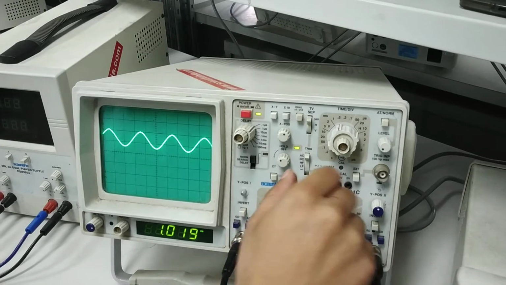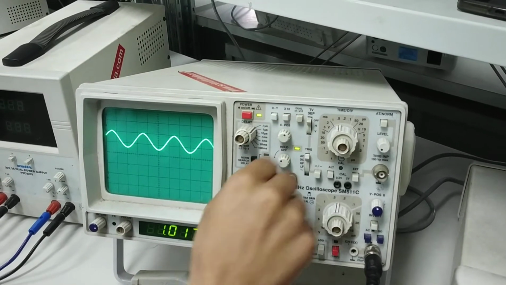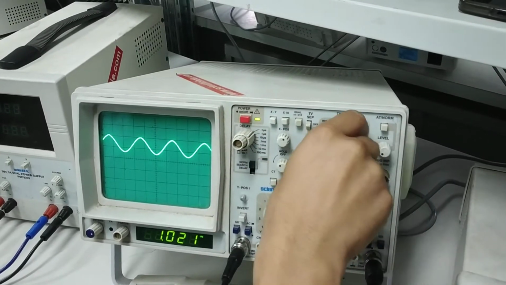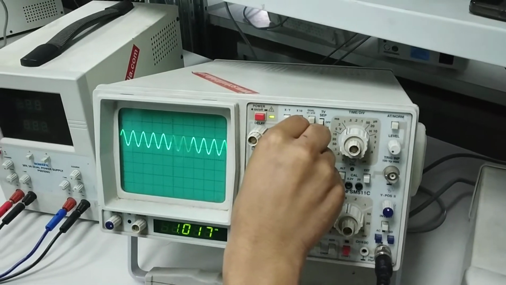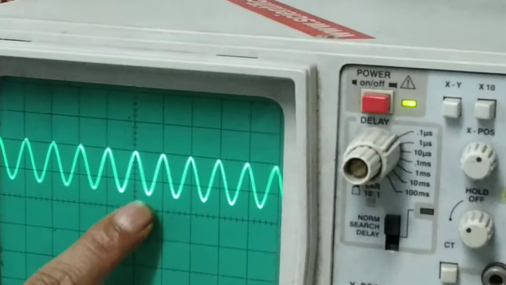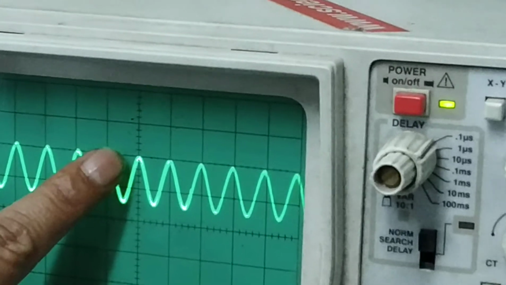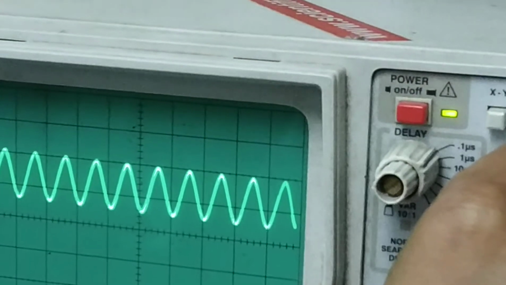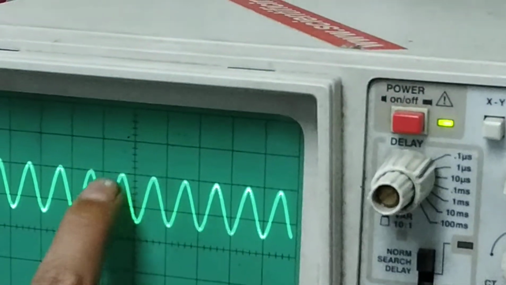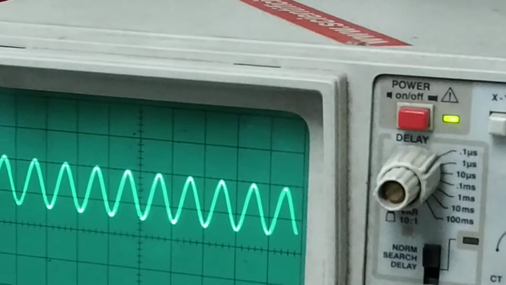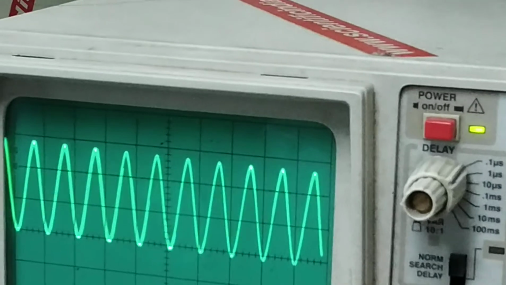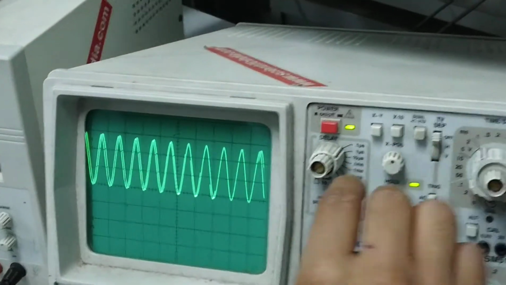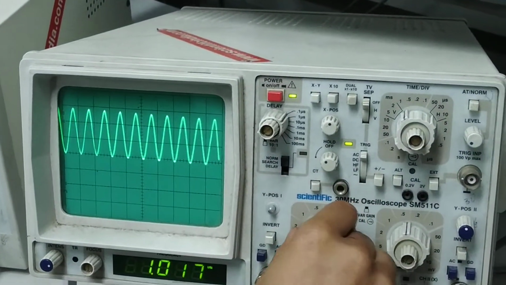So if you want to measure the peak to peak of this signal, from this point to this point is peak to peak. So the peak to peak voltage of this one is, from this point to this point, 1 volt. One box is 1 volt, and it's taking 2 small divisions. So approximately it will be around 1.4 volt. So the peak to peak voltage of this is 1.4 volt. This is your voltage per division switch. This is for checking the amplitude of the signal.